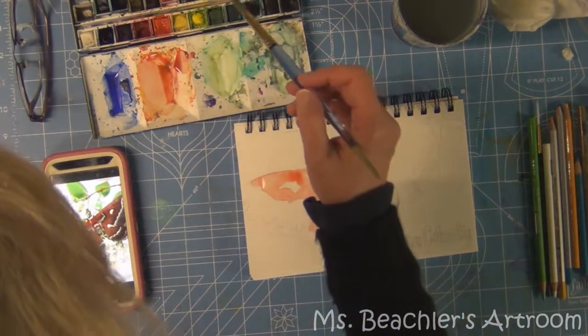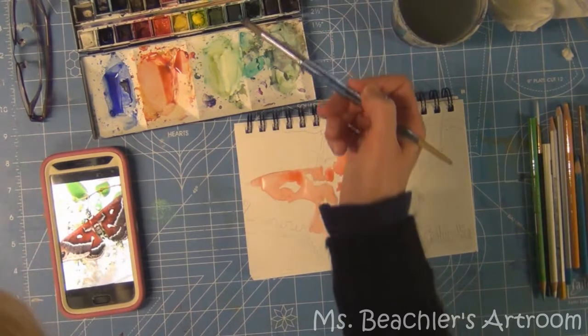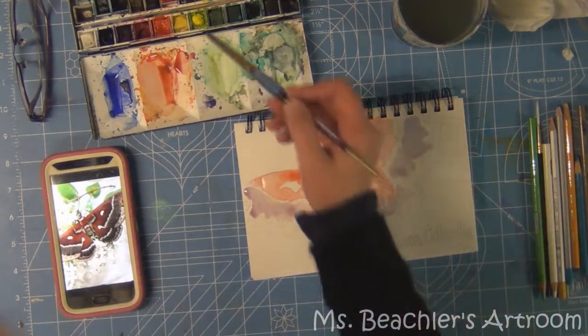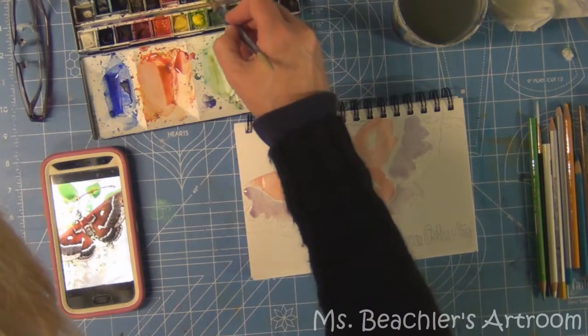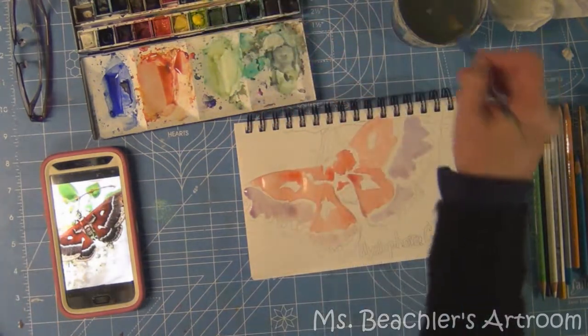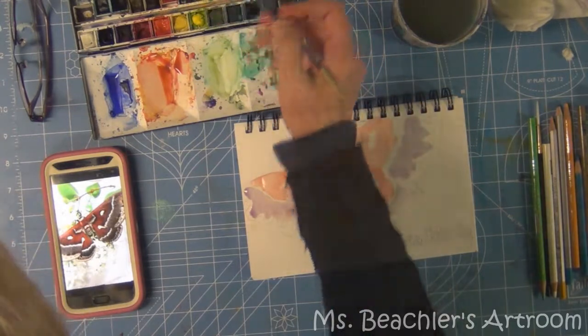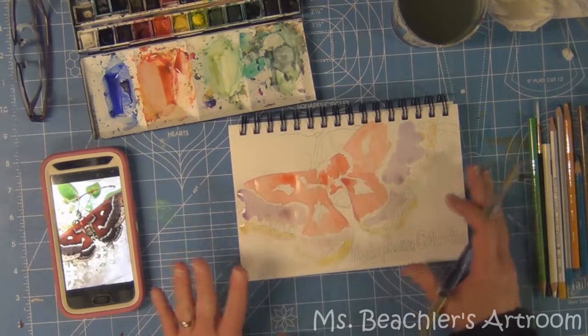And now for, let's see, I think this is Ultramarine Violet. And then down here, there's a little bit of a golden color. I'm actually going to use some yellow ochre, maybe a touch of this yellow, which I'm not sure what yellow that is, and try to find a clean spot on my palette. So that's the first layer of just basic color.